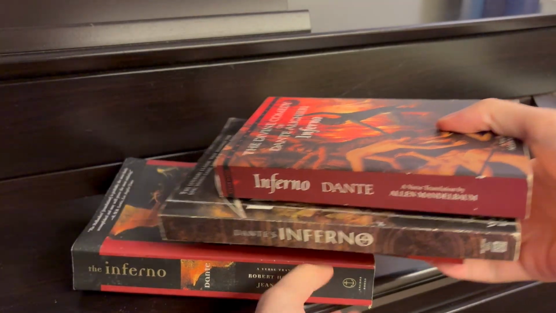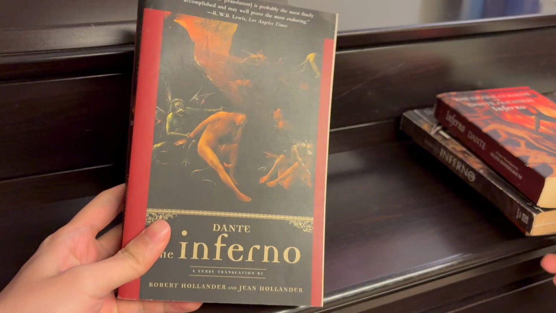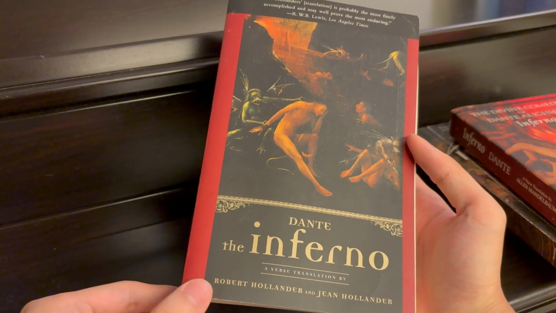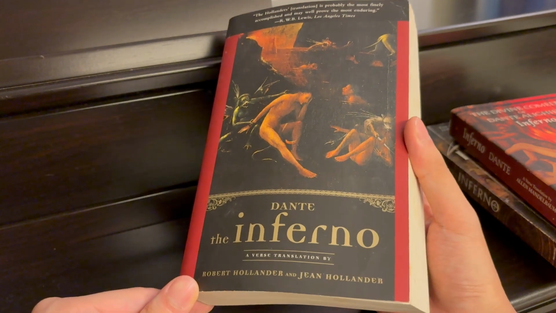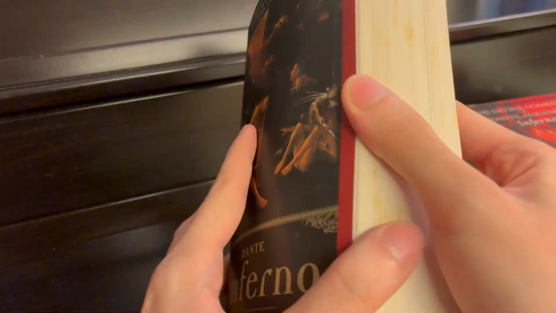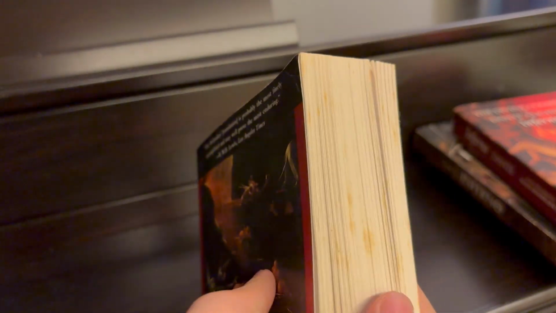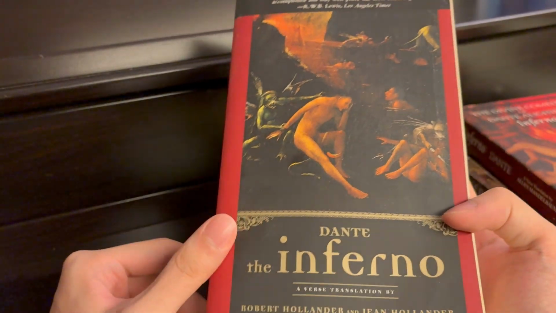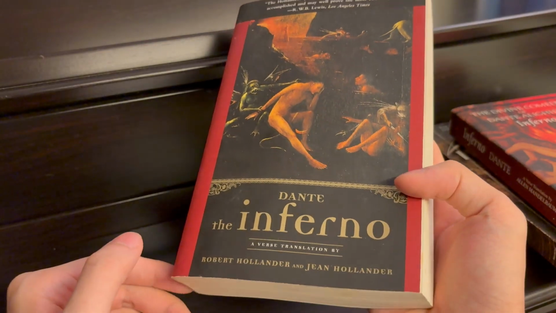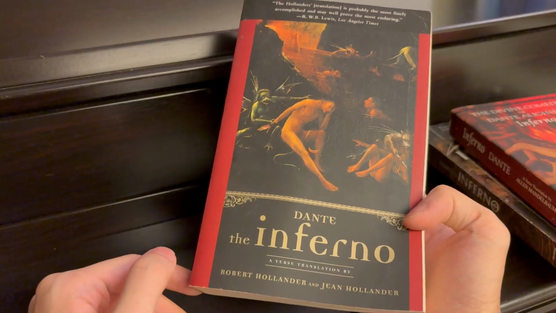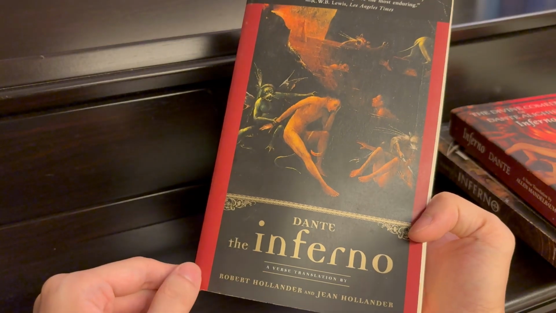And so first of all, let us just focus on the Hollander edition. For the Hollander edition, let's just go through the pros and cons. So for this edition, one obvious pro is that this edition is extremely thorough. You'll see that this book is thick, it is packed with notes and references. So if you're a university student, if you're approaching the Inferno from a very scholastic point of view, I'd say that this edition will be very useful to you.